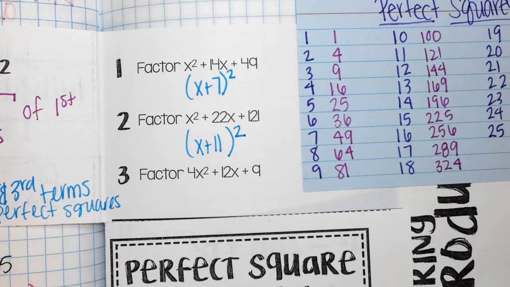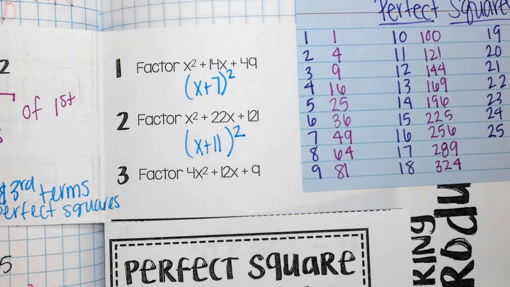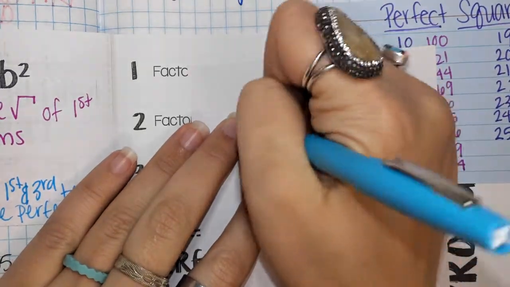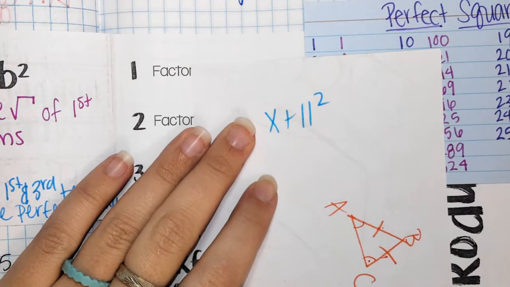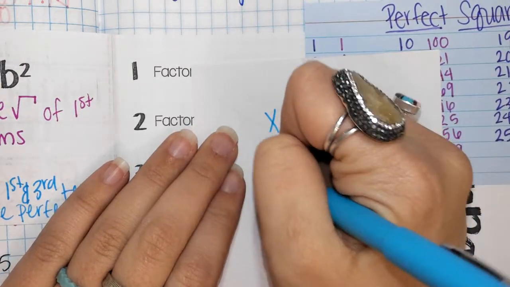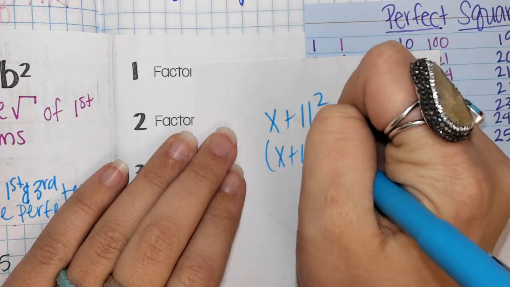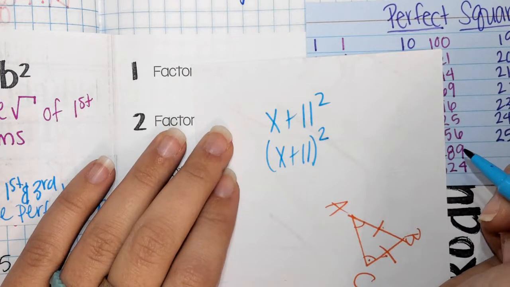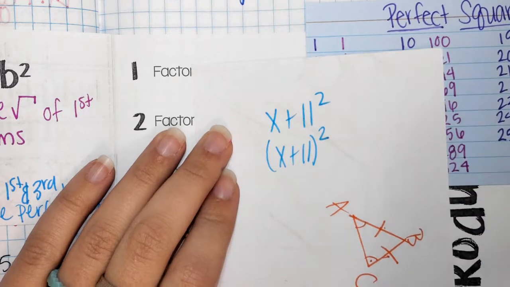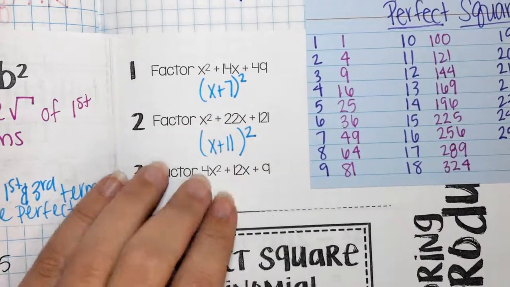Now, quantity means parentheses. If we said x plus 11 squared, that would be x plus 11 squared. Right? That's literally what you just said to me. But if we say x plus 11 quantity squared, that means you square the whole thing.